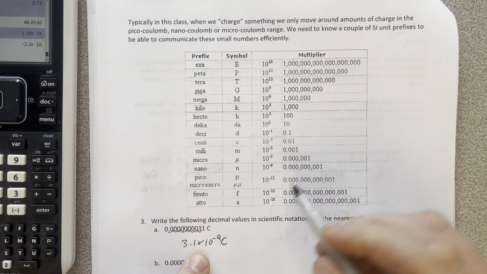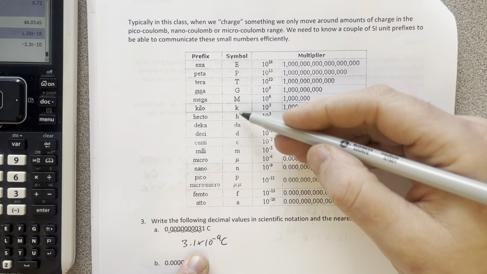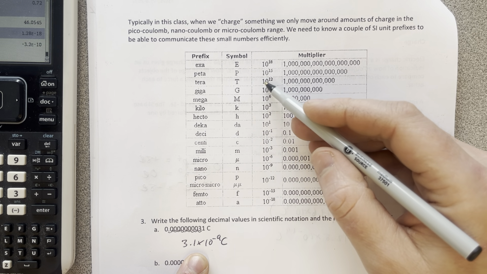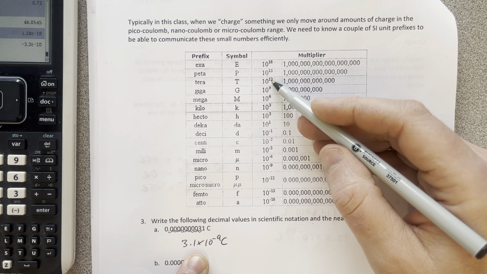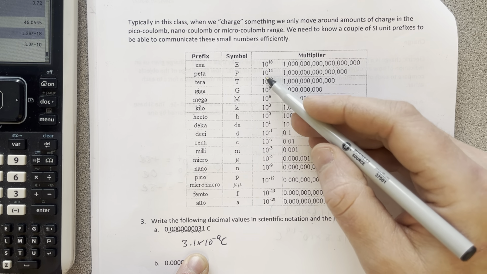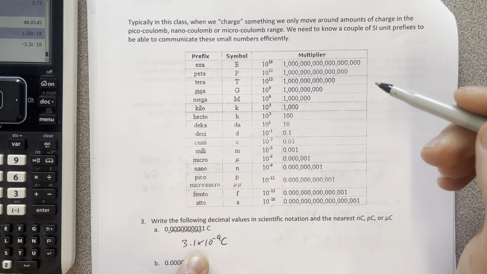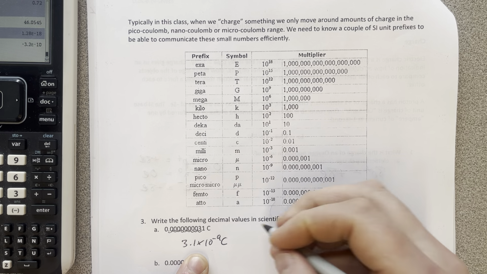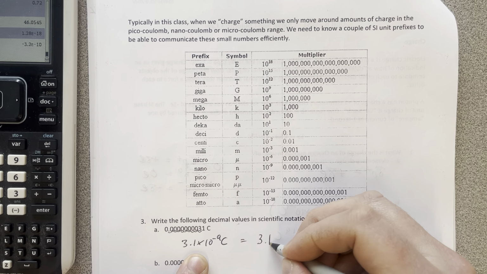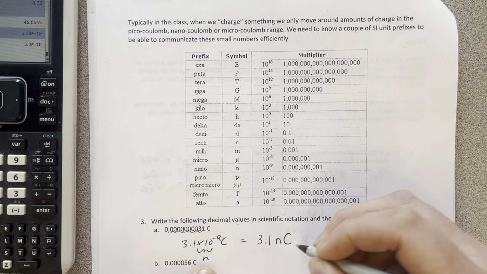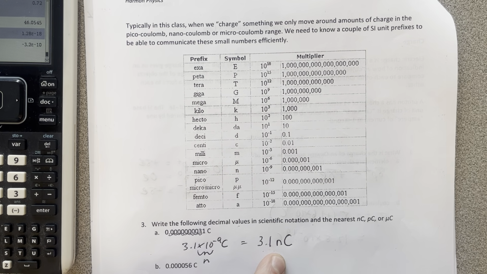Now, what these prefixes are, these symbols, like tera, for instance, terabyte. A terabyte is 1 times 10 to the 12th bytes. So the T replaces the exponent and the power in the equation. So 10 to the negative 9th is nano. So that would be 3.1. Then we replace the scientific notation with a lowercase n, nanocoulombs, and that's the pronunciation, nanocoulombs.